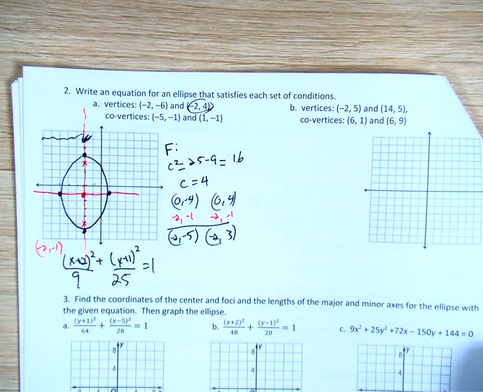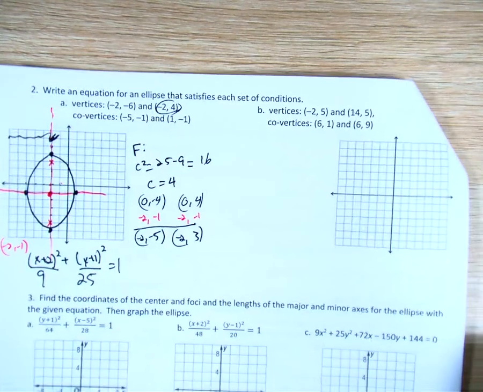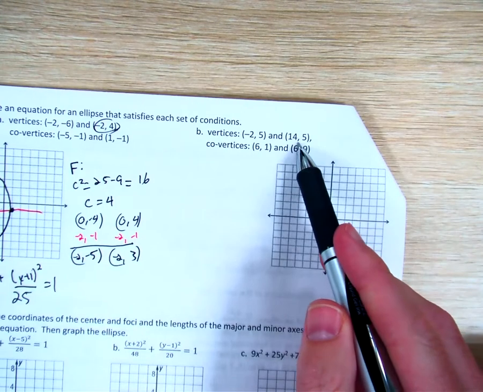Last one. Okay, we're going to have some bigger numbers here. We're going to have to go by 2s.